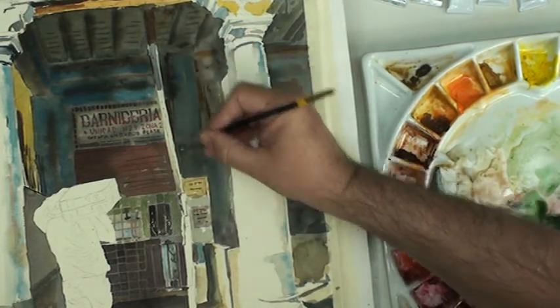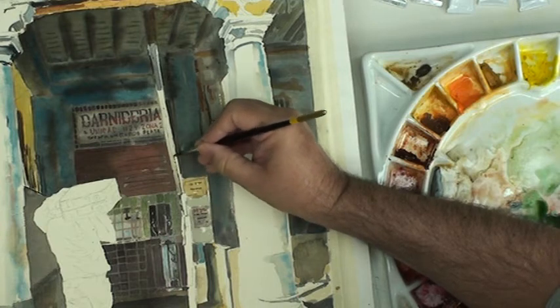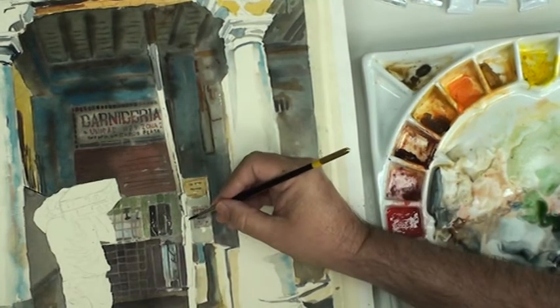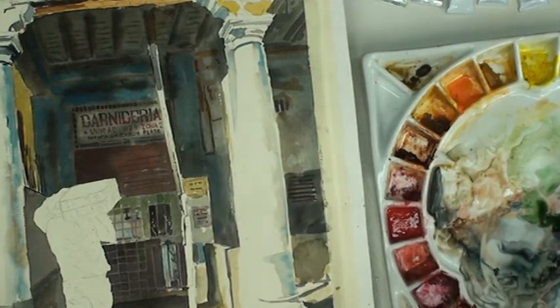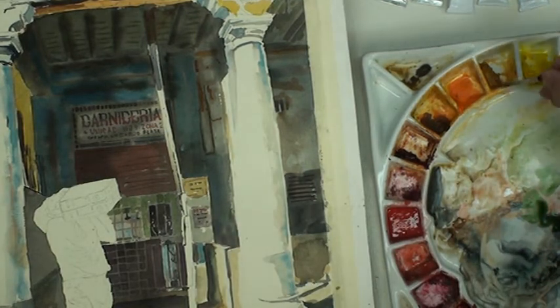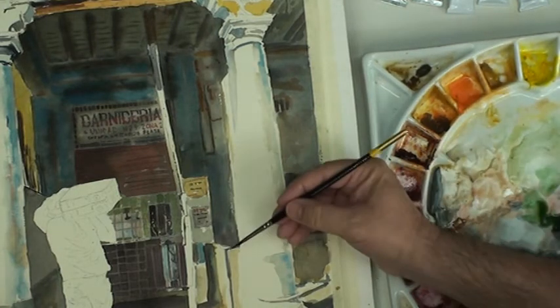Remember, although detail helps bring some of this forward, we have to retain the lights because it provides all that contrast. So contrast, details, warmth.